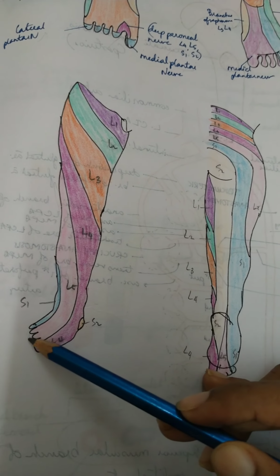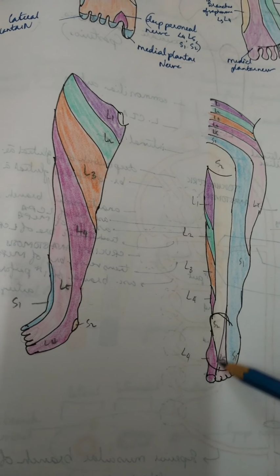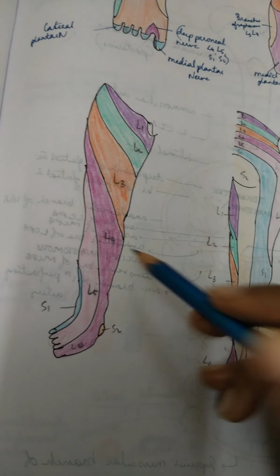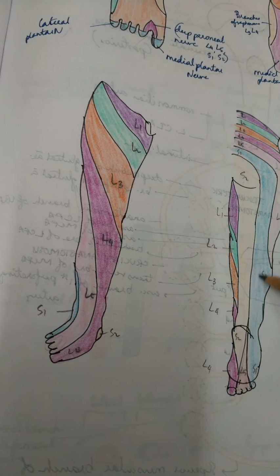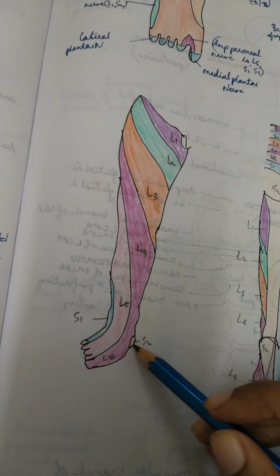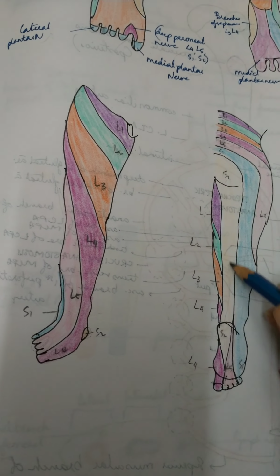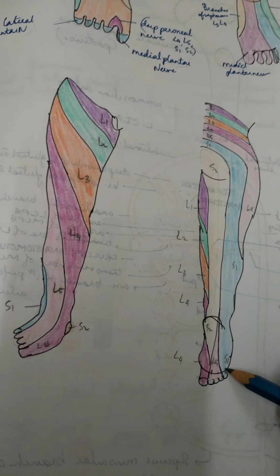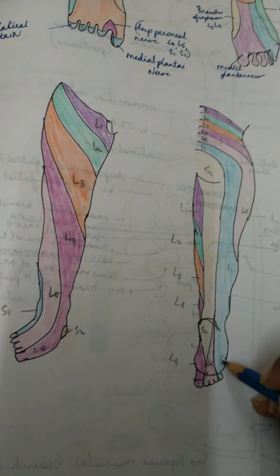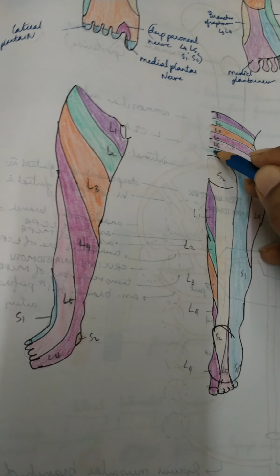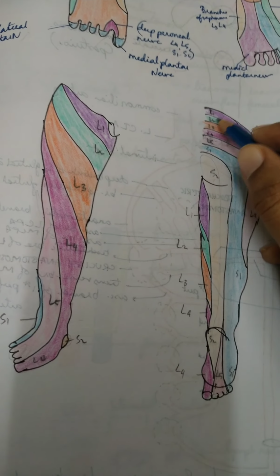You can see L5, which supplies the three middle toes. You can see L5 here as well. It just has a small portion over here. And then you can see S1, which supplies the small toe. You can see it over here. This you can trace back up to here. And then you saw S2 on the heel of the foot. You can see S2 here, and it goes all the way up and supplies the gluteal region. Now S1, you saw it in the little toe. It goes all the way up and supplies the region above the gluteal region. You can see L5, L4, L3, L2 and L1.